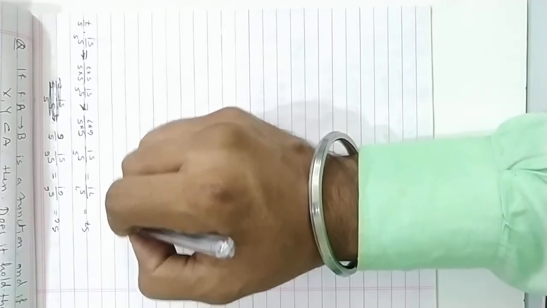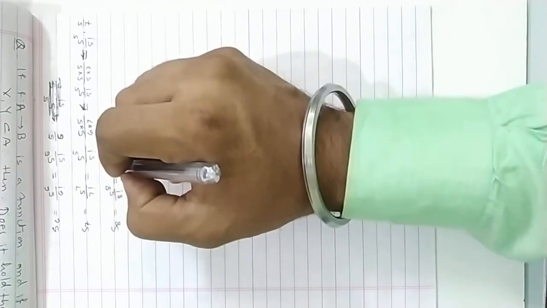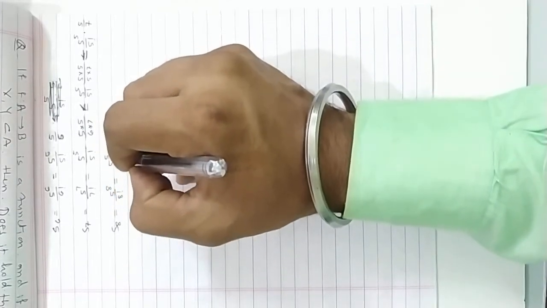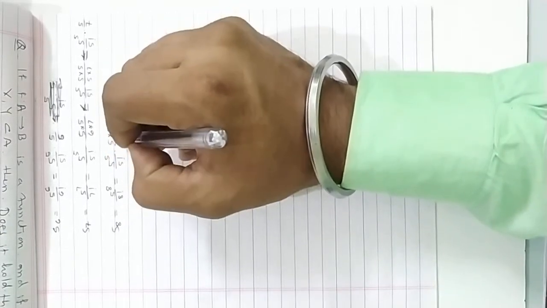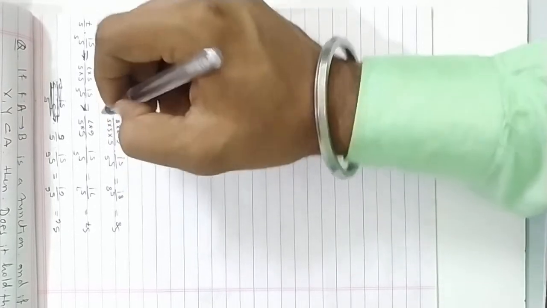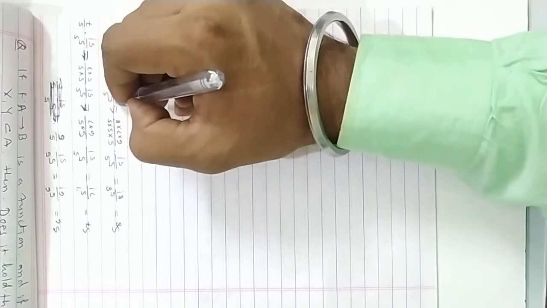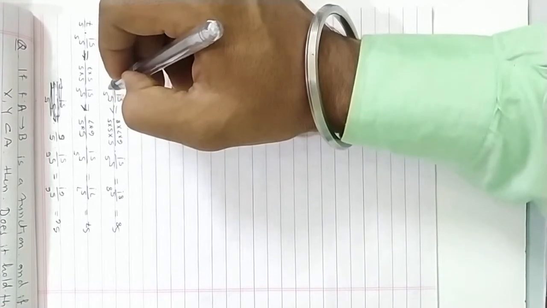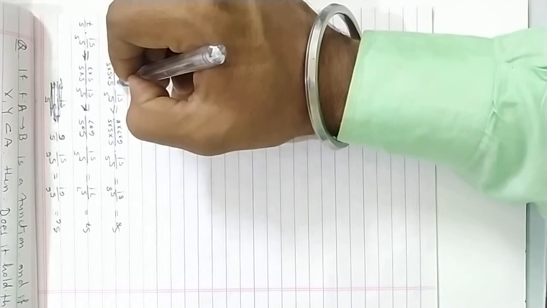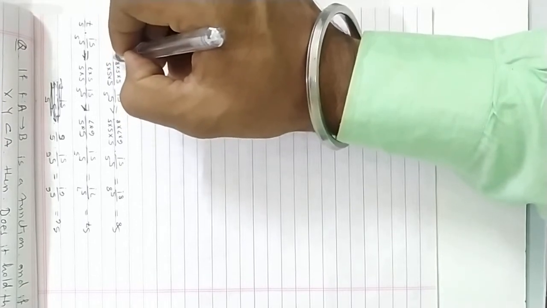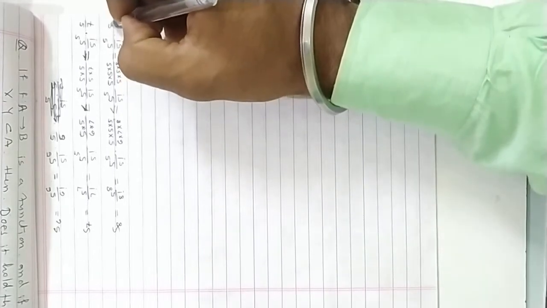Then S8 is 5 raised to 8 upon 8 factorial. So I can write it as 5 raised to 5 upon 5 factorial into 5 into 5 into 5 upon 6 into 7 into 8. So this will be less equal 5 raised to 5 upon 5 factorial into 5 into 5 into 5 upon 5 into 5 into 8, which is 5 raised to 5 upon 5 factorial into 5 by 8.